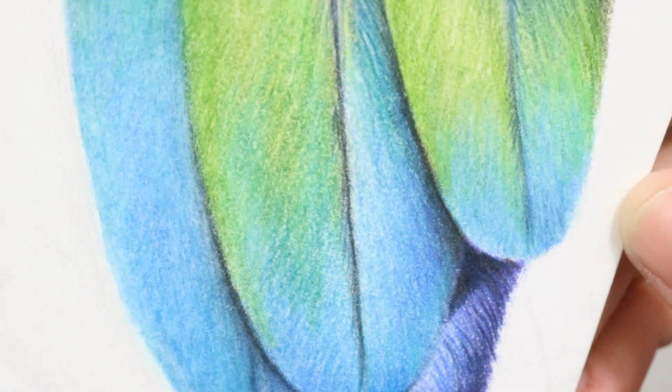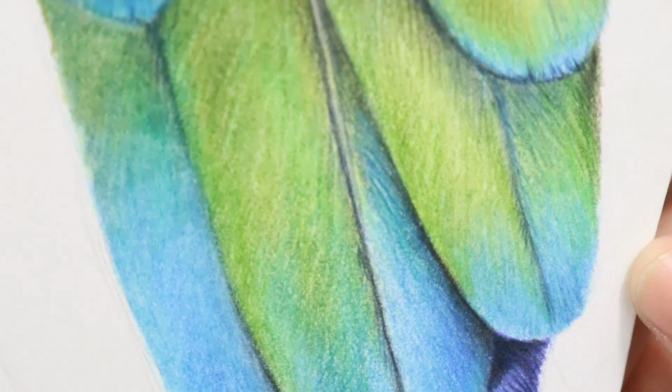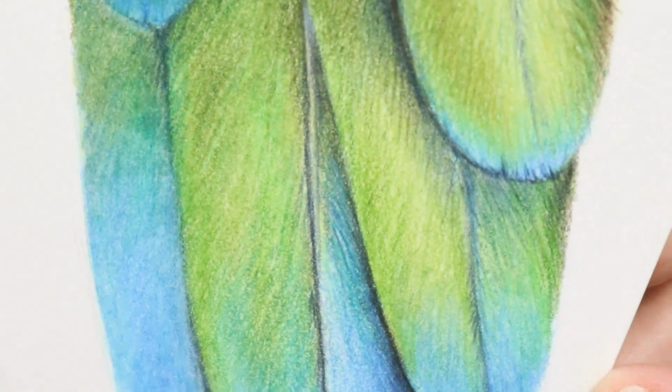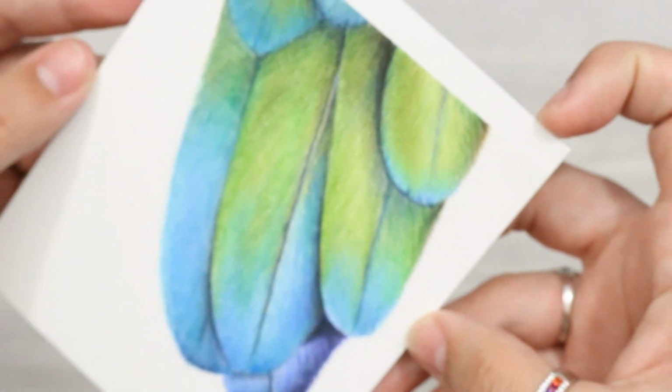I really hope that you guys have enjoyed following this one and have learned a little bit more about what to look for when drawing feathers and the importance of those shadows.